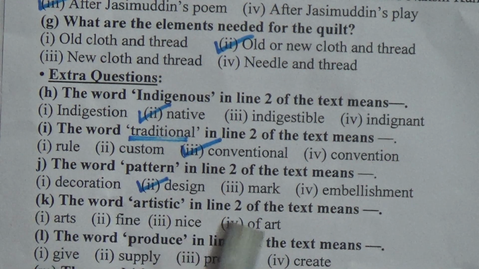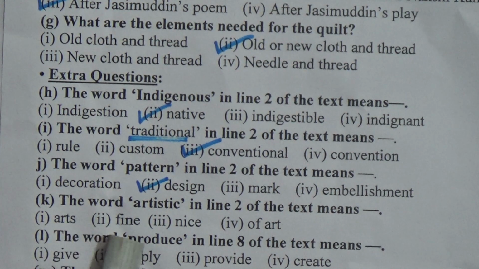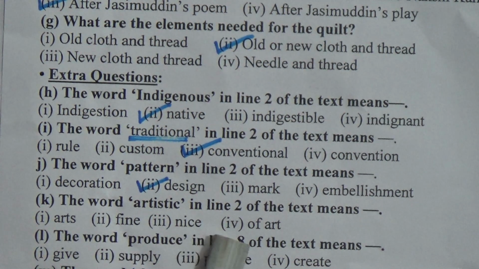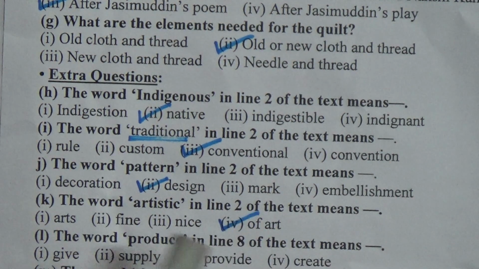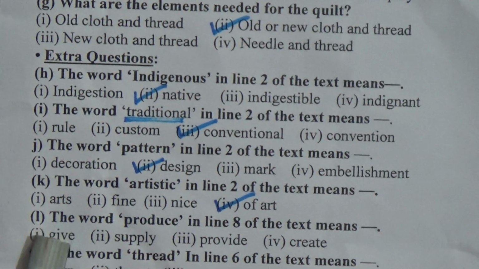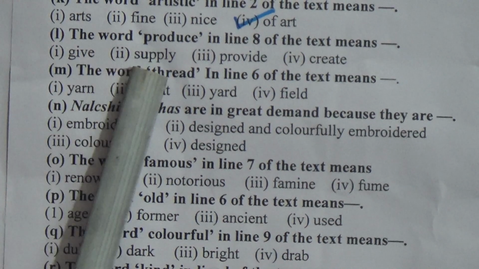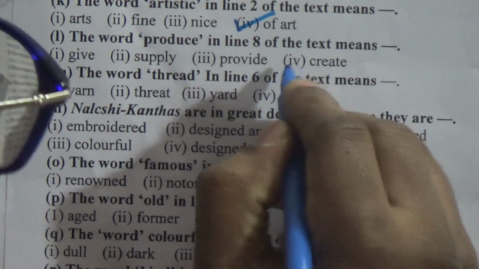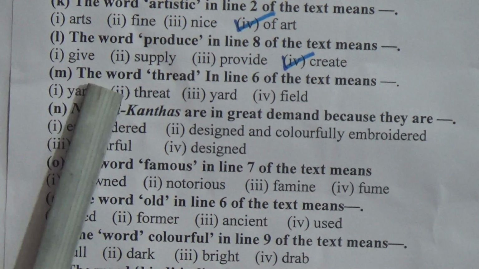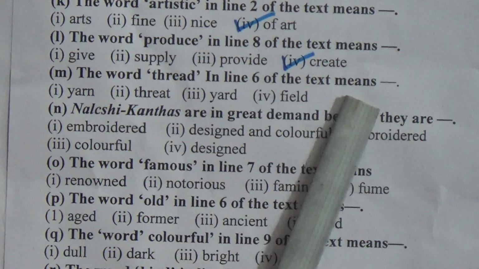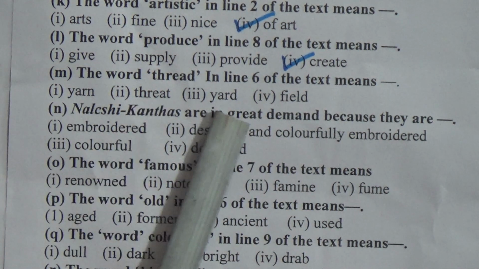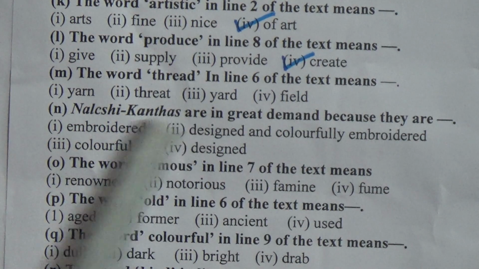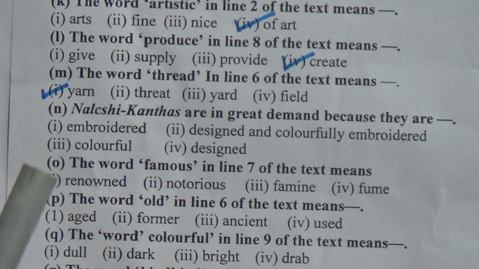The word artistic in line 2 of the text means arts, fine, nice, of art. So artistic means in this passage of art. Number L, the word produce in line 8 of the text means give, supply, provide, create. So produce means create something. The answer will be create. The word thread in line 6 of the text means yarn, thread, yard, field. So the word thread means yarn in this passage.